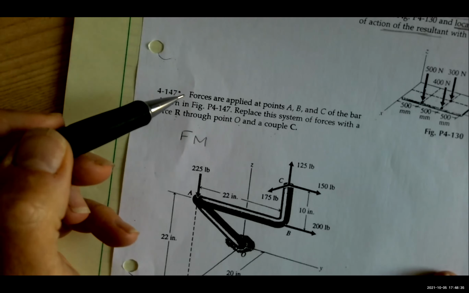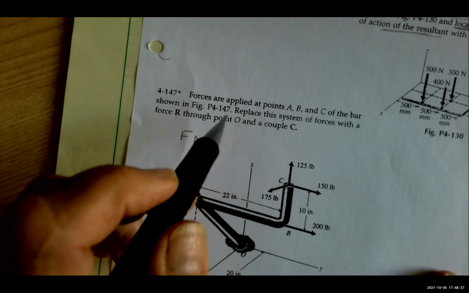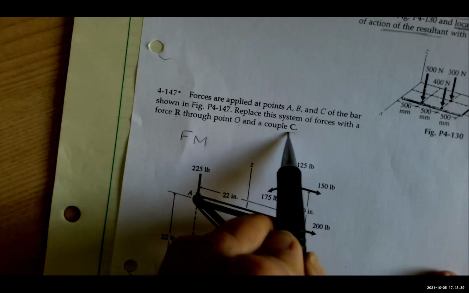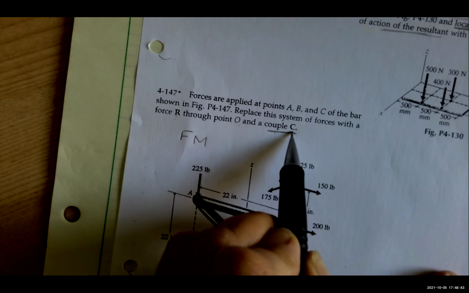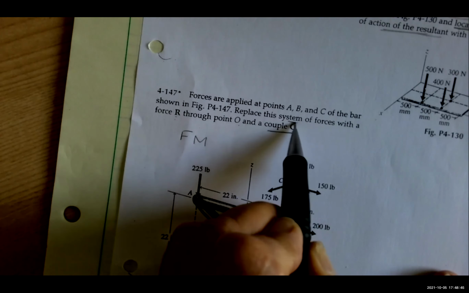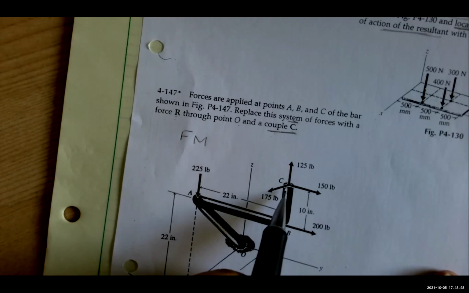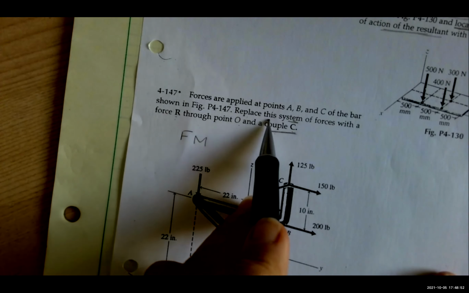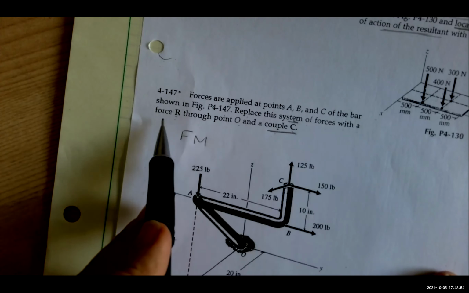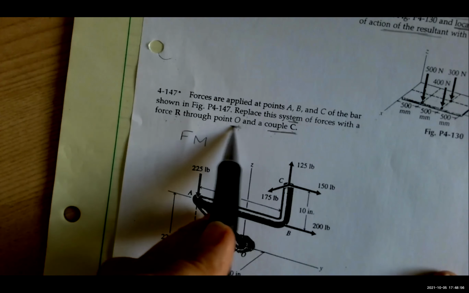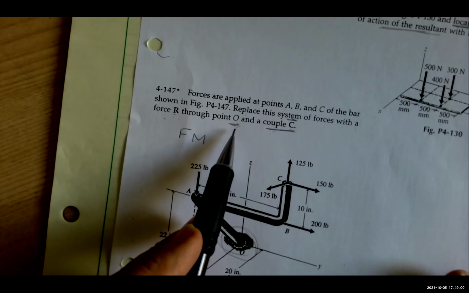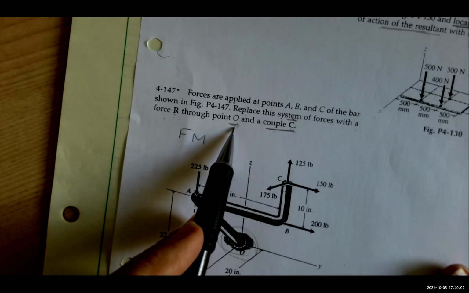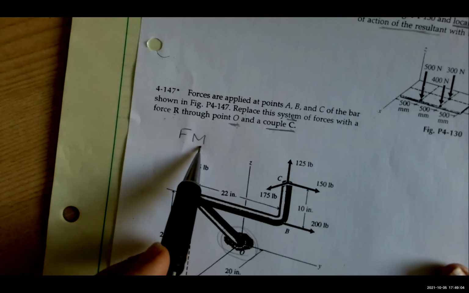Hang on. This might make you confused here. You notice this C is bold. They're calling it C. They're not talking about point C. You got to read it closely. Replace this system of forces with a force R through point O. This is the point they want you to find the moment and the resultant at. But this is a force moment problem.